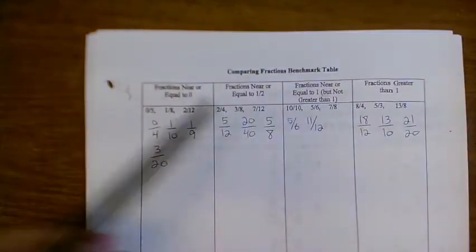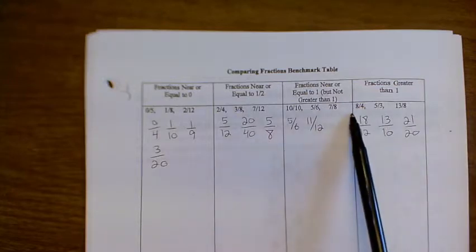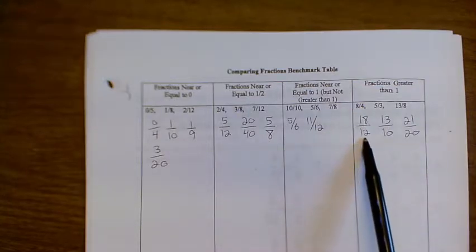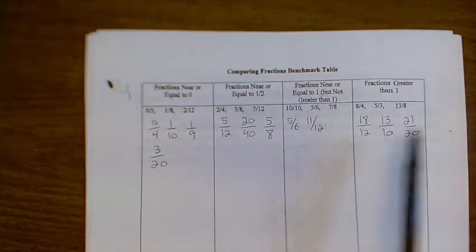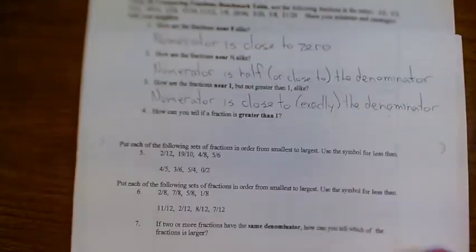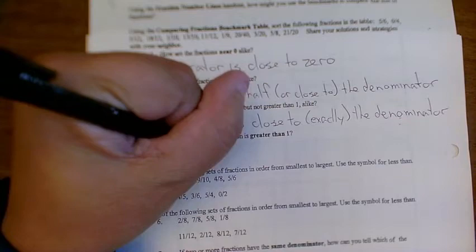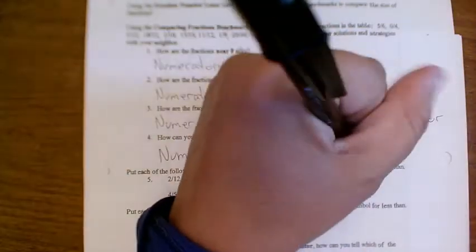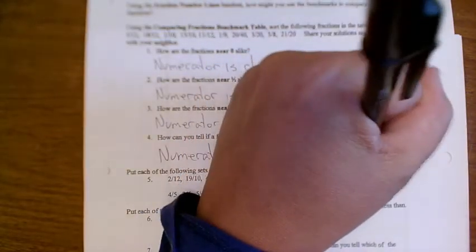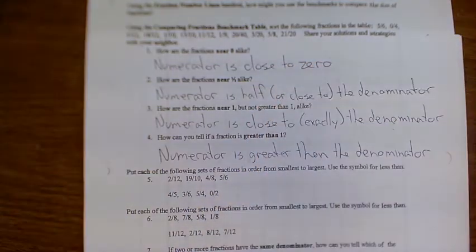And then finally, in order to tell if a fraction is going to be greater than 1, the numerator will be larger than the denominator. So fractions greater than 1 are called improper fractions, where the numerator is larger. So the numerator is greater than the denominator, I should say, not greater than 1. It reduces to be something greater than 1.